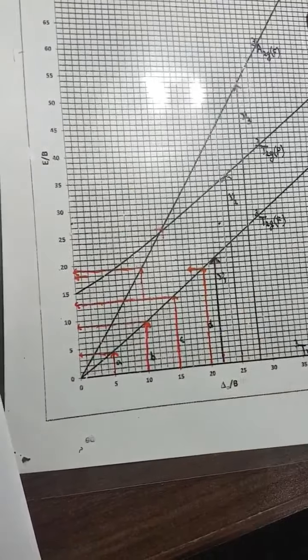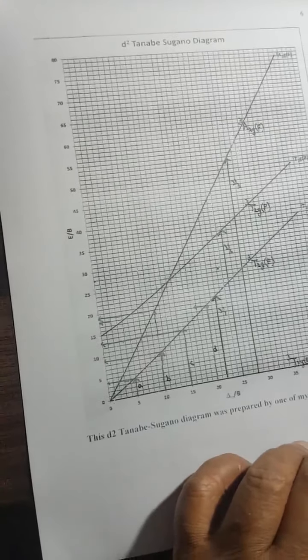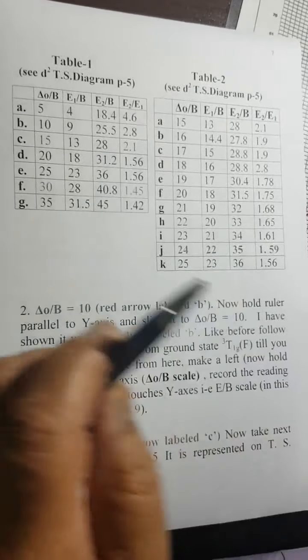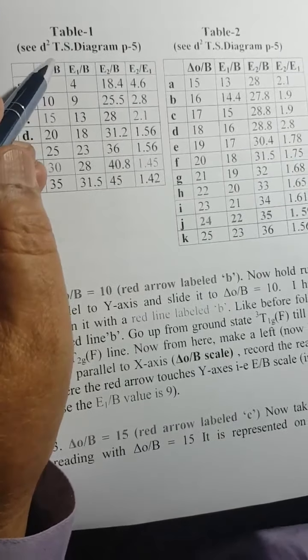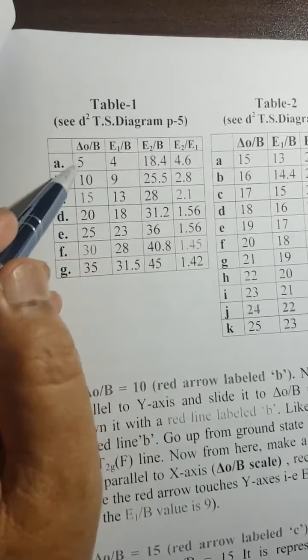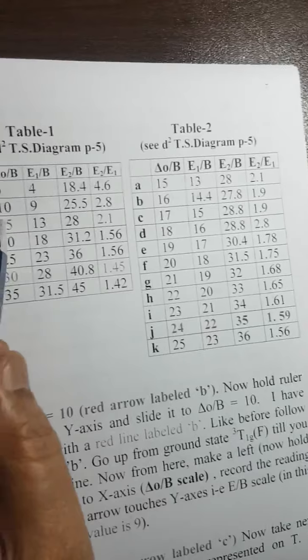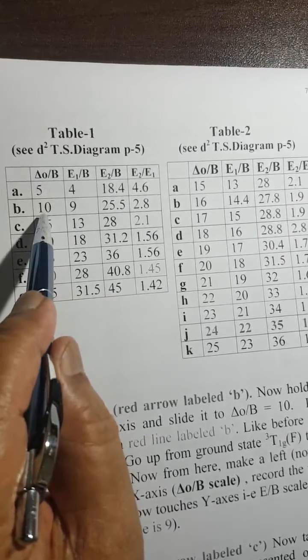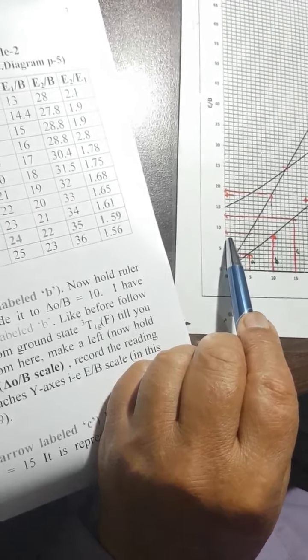Let me show you the table so that you understand what I am saying. Here it is, Table 1, Tanabe Sugano diagram. Here is 5, and we calculated that it is 4 divisions, E1 over B. Then delta octahedral 10, make a left, and you can see it is 9.